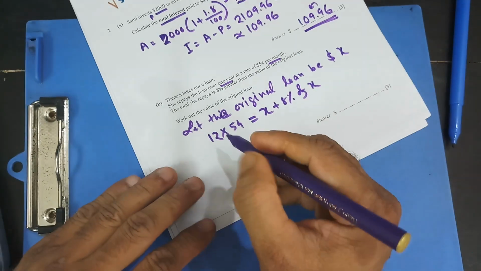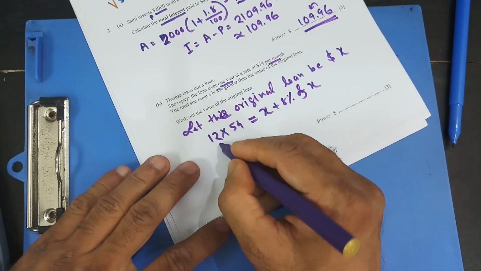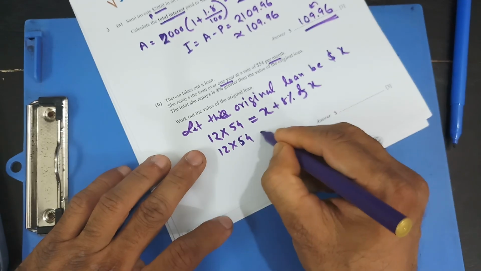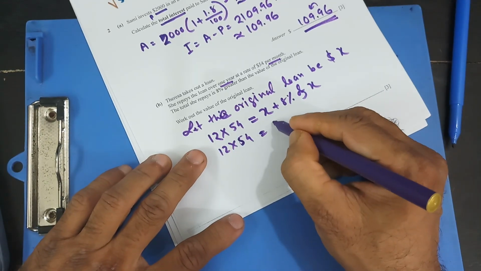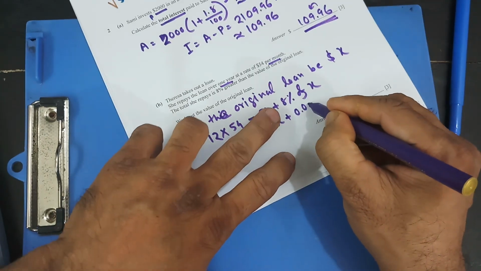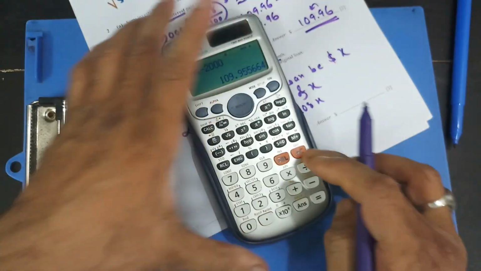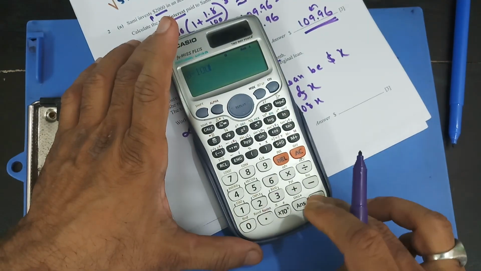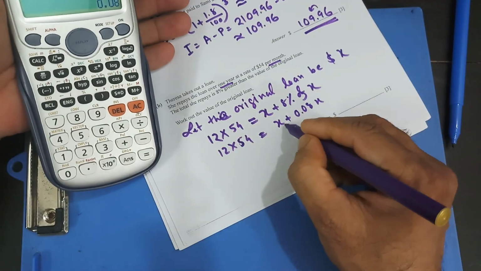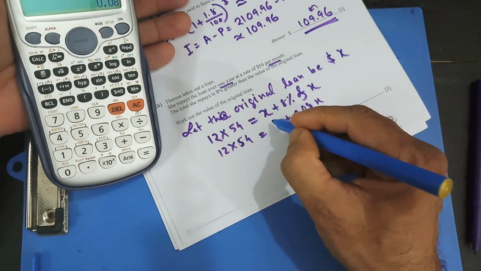I'm not going to multiply that out because I can cancel it later. This is going to be 1x plus 0.08x. You can see that 8 divided by 100 gives 0.08, and the coefficient of x is 1.